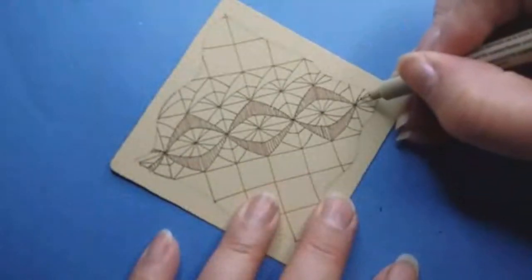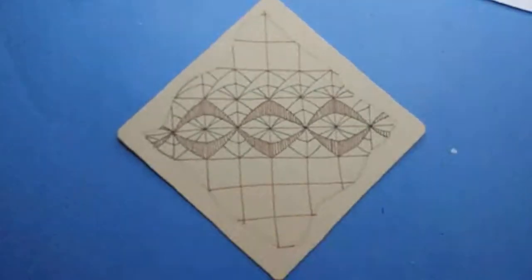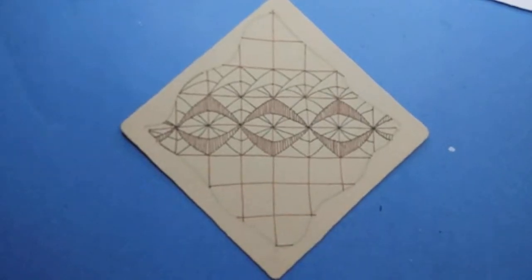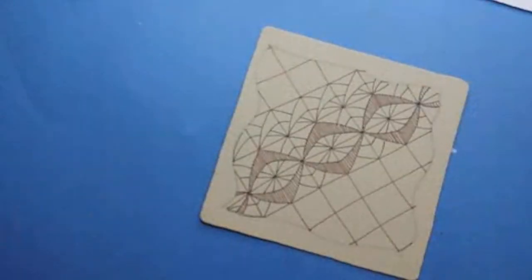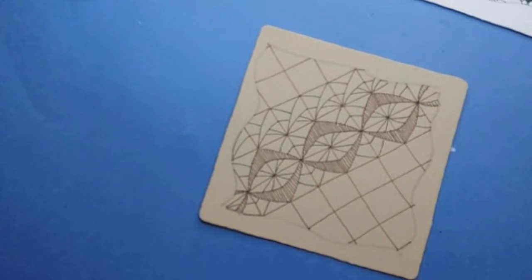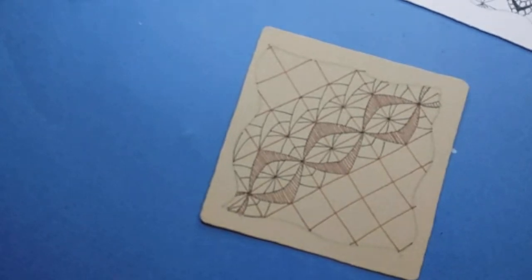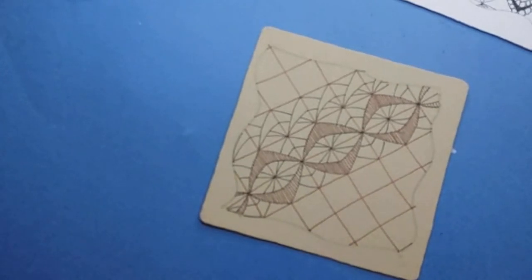Okay, little side things. Let's see. And oh yeah. Now I wonder. Well, I did have, I do, an 05 brown.